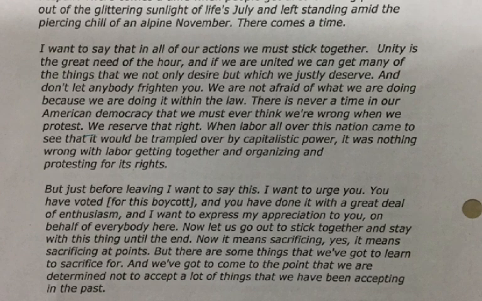I want to say that in all of our actions, we must stick together. Unity is the great need of the hour, and if we are united, we can get many of the things that we not only desire, but which we justly deserve. And don't let anybody frighten you. We are not afraid of what we are doing because we are doing it within the law. There is never a time in our American democracy that we must ever think that we are doing something wrong with this protest. We reserve that right.